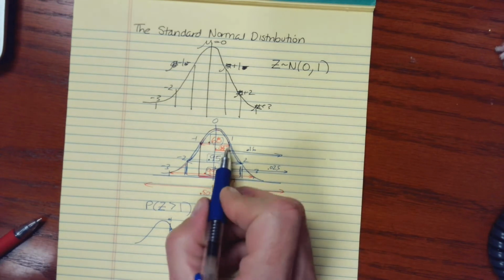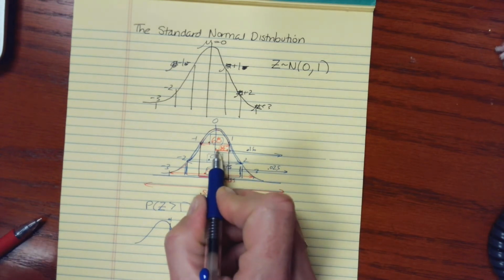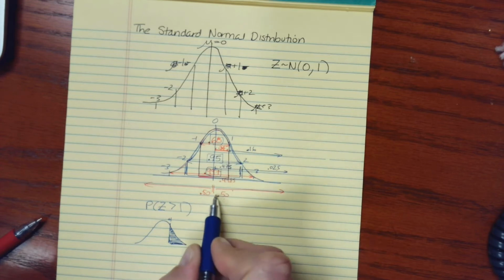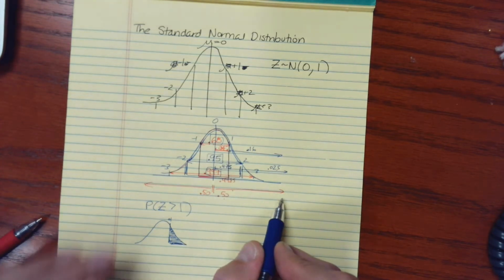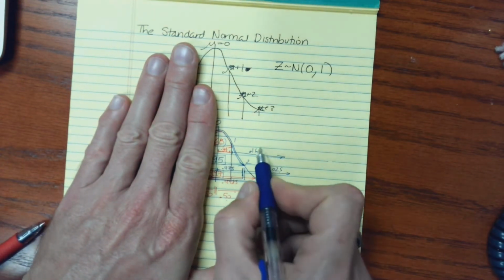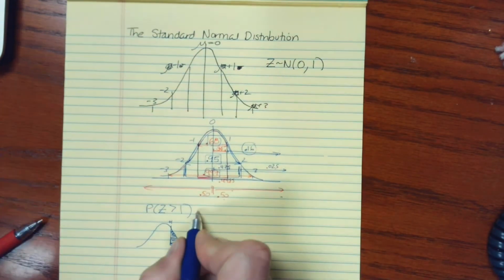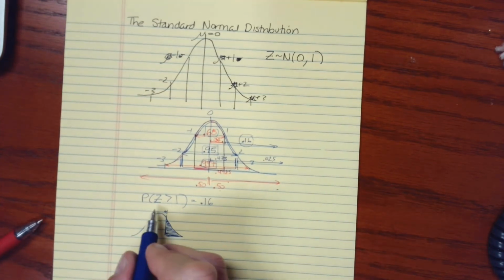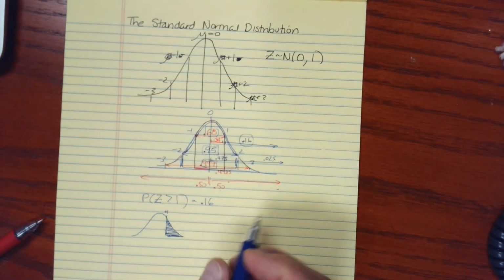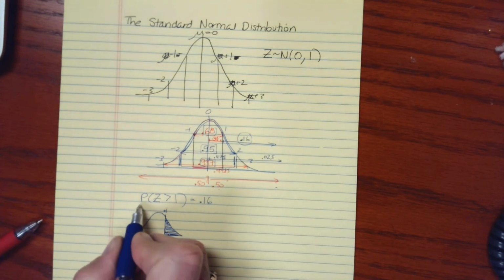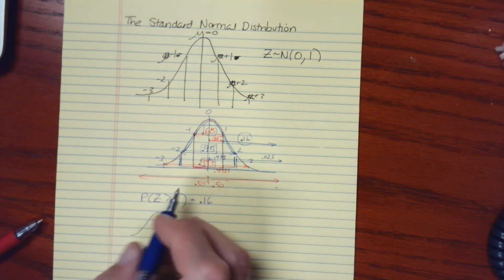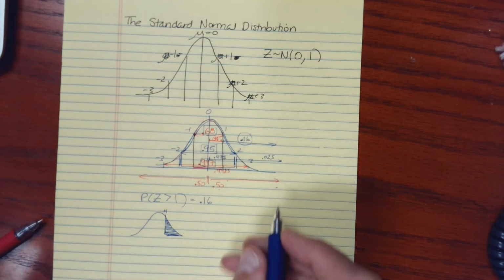Well, looking at my guide here, I know that it's 0.34 between 0 and 1, and as I mentioned before, it's 0.5 if I look at everything to the right of 0, and so that's how we got this 0.16. So this would be 0.16. That's the area that's to the right of 1, or it's the probability that our random variable z would take on a value greater than 1.